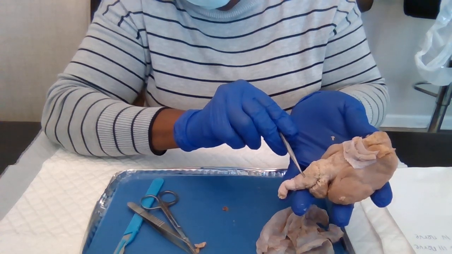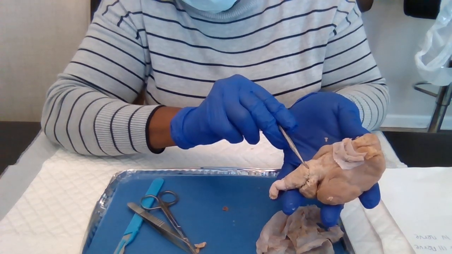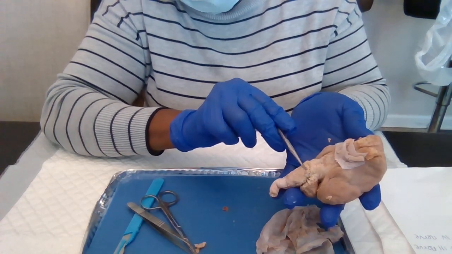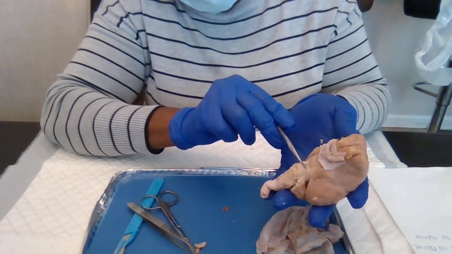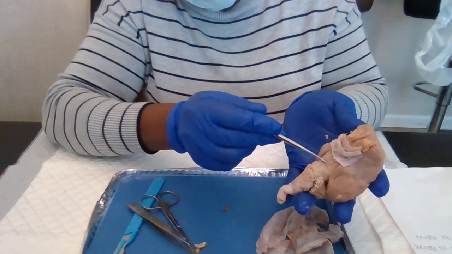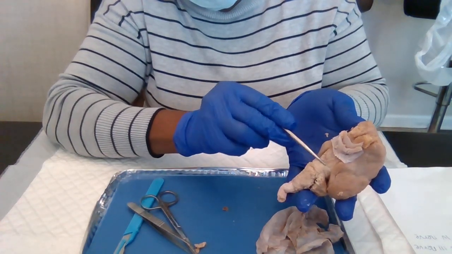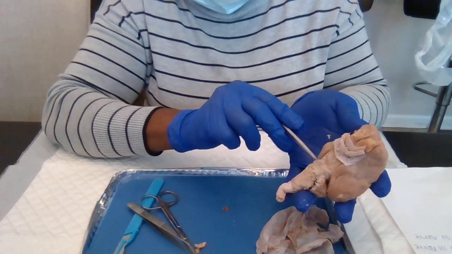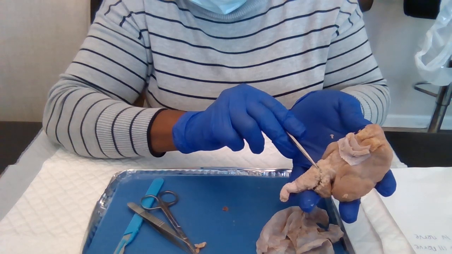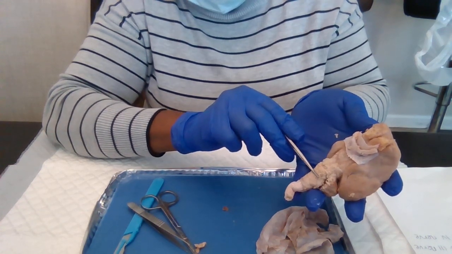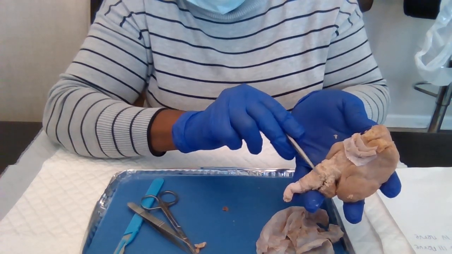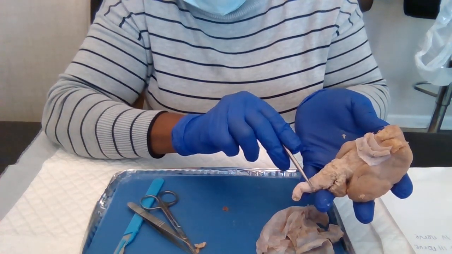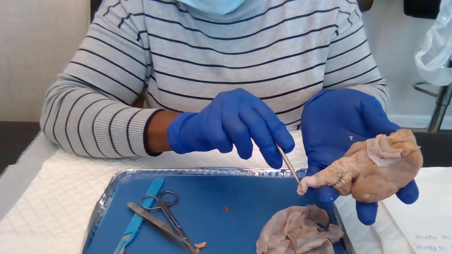After the medulla oblongata, the second bump here is the pons. And then after the pons, from right here to here, we have the midbrain. Midbrain, pons, and then medulla oblongata, and then the spinal cord.